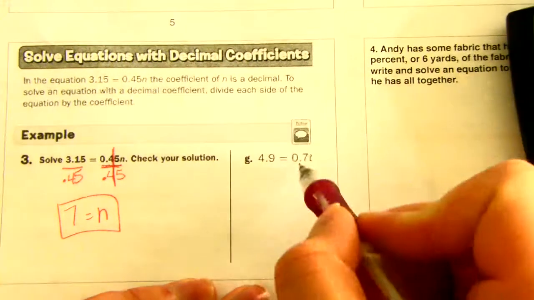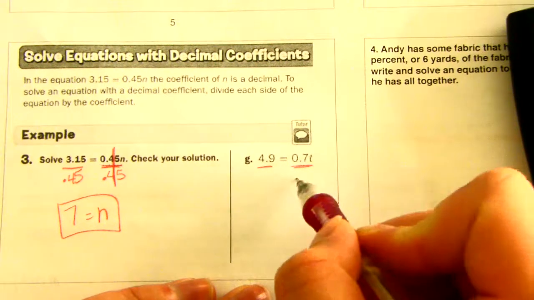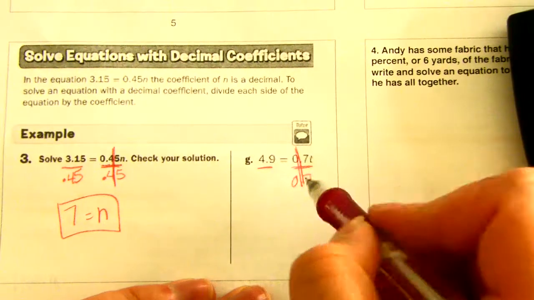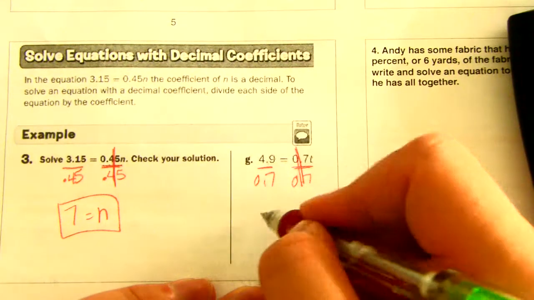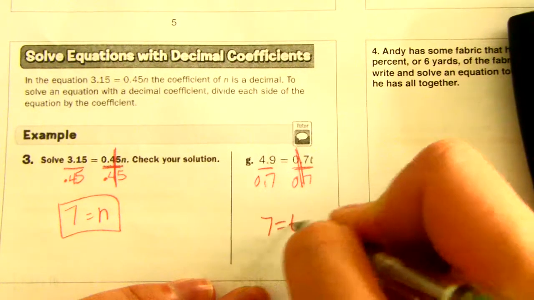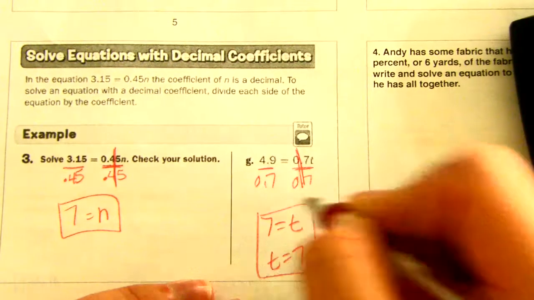Letter G, the coefficient is on the right-hand side here, so I'm going to divide by 0.7. Get 1, because it simplifies to 1. 0.7 goes into 4.9 7 times, so I get 7 equals t, or t equals 7, either answer. I prefer this one.